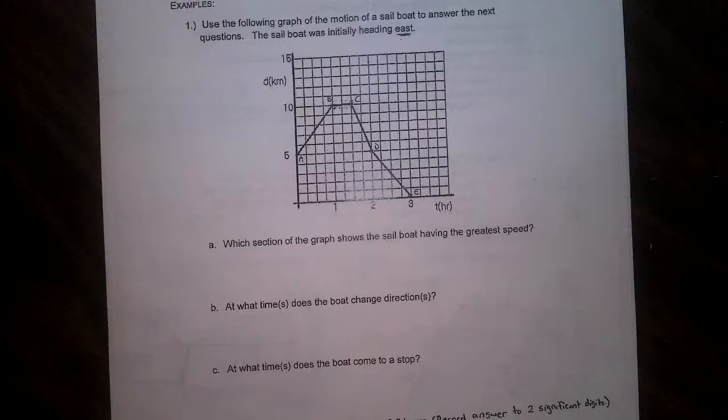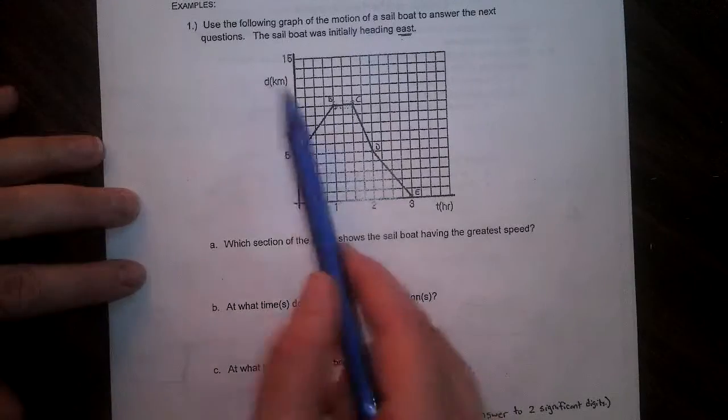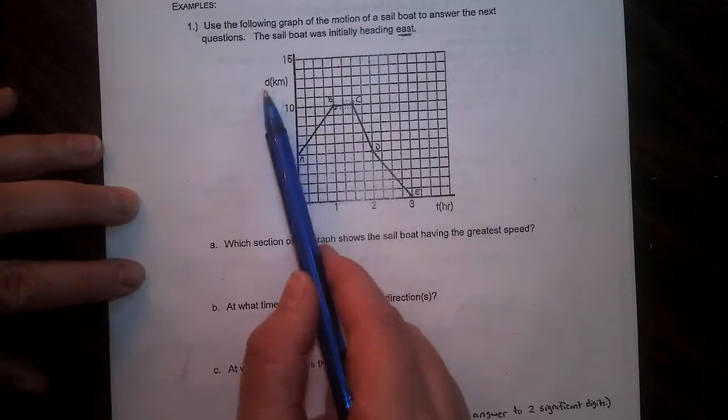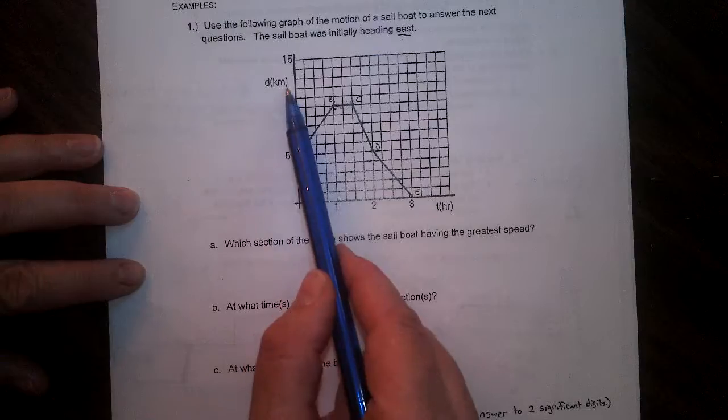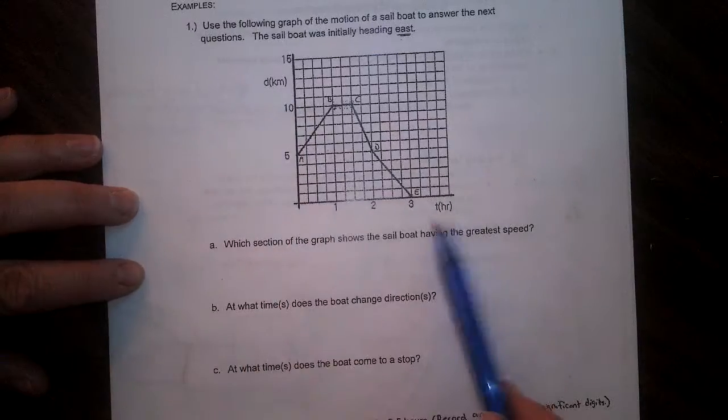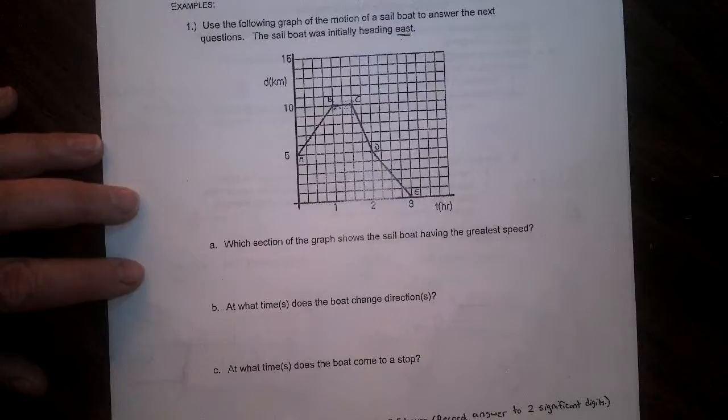It says, use the following graph of the motion of a sailboat to answer the next questions. The sailboat was initially heading east. Perfect. What does it say on the y-axis? Distance, and it says on the x-axis, time in hours.